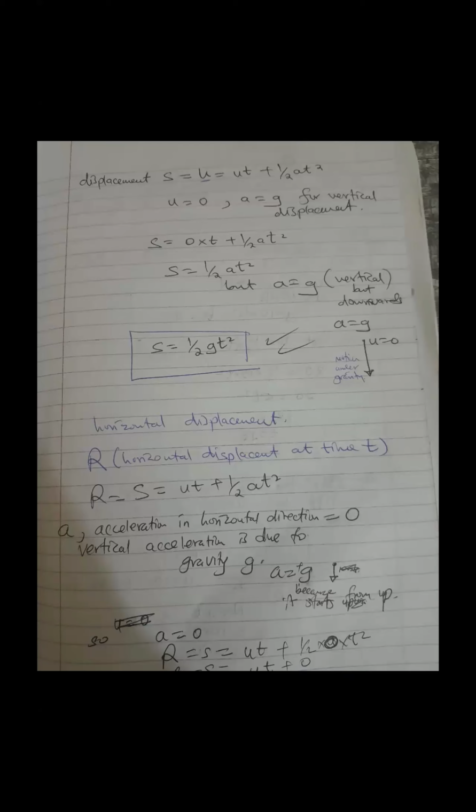V is equal to U plus GT. Now V is equal to 0 plus 10 times the time, and the time is 7.746. So the final answer will be 77.46 meters per second. You can also use the other formula, V squared is equal to U squared plus 2GS, and it will give you the same answer.